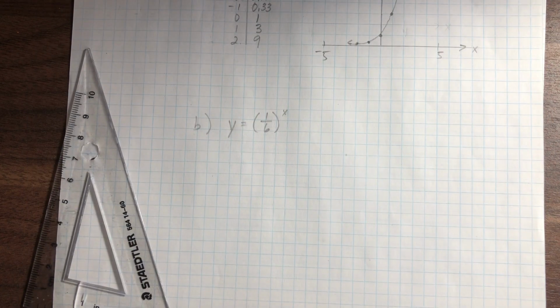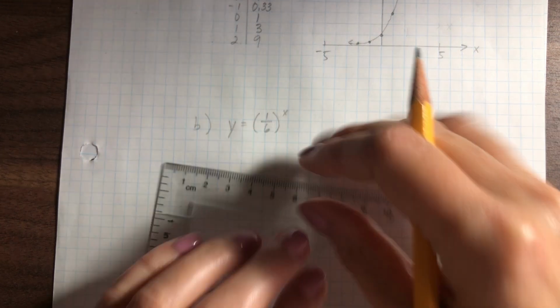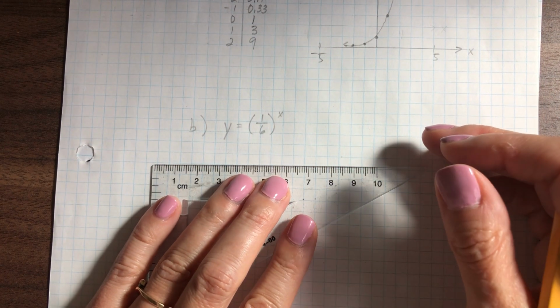Okay, let's look at the next one. We have y is equal to 1 over 6 to the exponent x. Again, we're gonna draw a table of values.